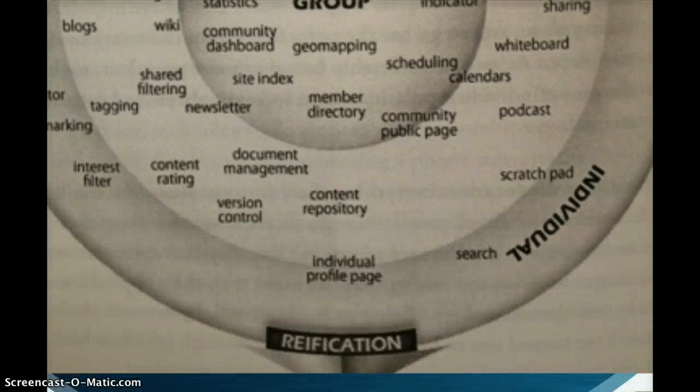At the bottom is reification. Right here you'll notice a content repository. This is where individuals or groups, which is why it's in the middle, can contribute digital artifacts. Again, the more individual ways a community member can contribute are on this side, closer to the individual, and ones that are geared more towards group participation are further away from the individual.